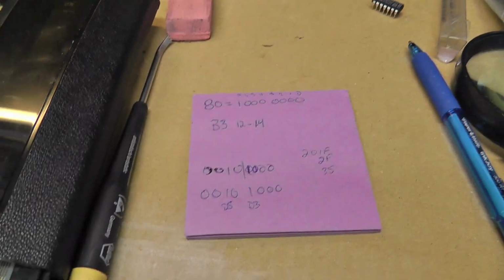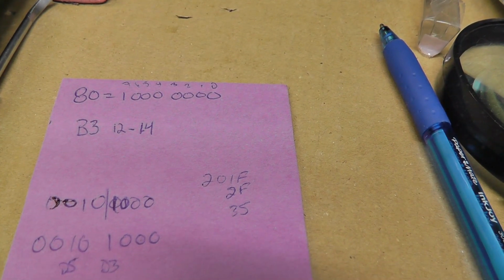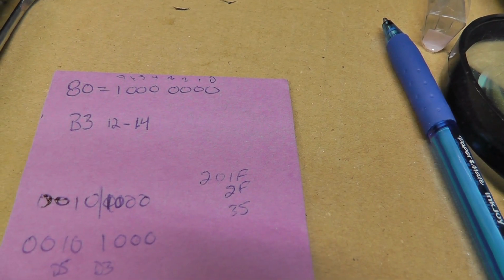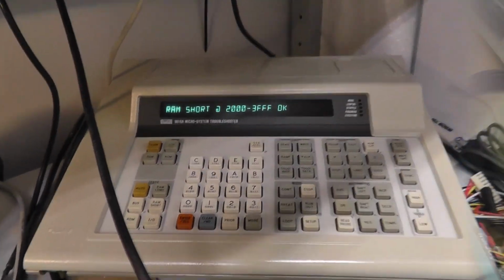This is a 1, so it's 0010100. So this is data bit 0, 1, 2, 3, 4, 5. Those two data bits are consistent. I just have to look up to see if there's consistency of odd or even with 201F, 2F35, I'm not sure. Almost went down a wrong path.